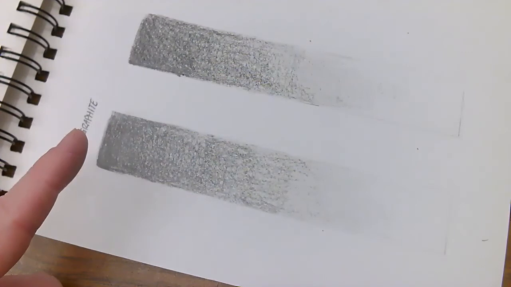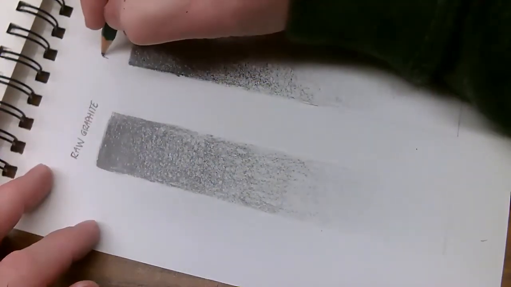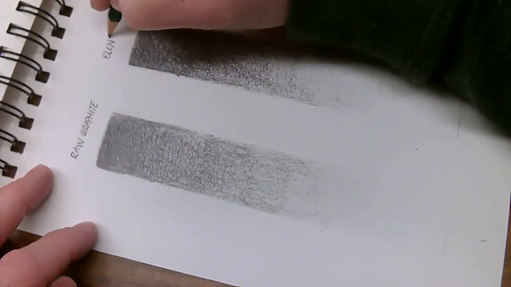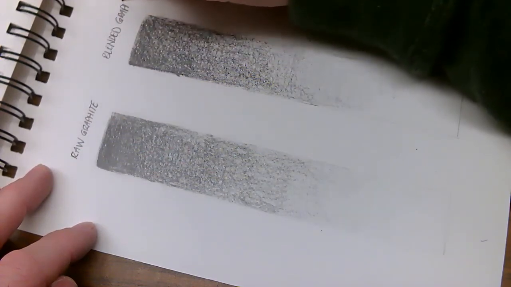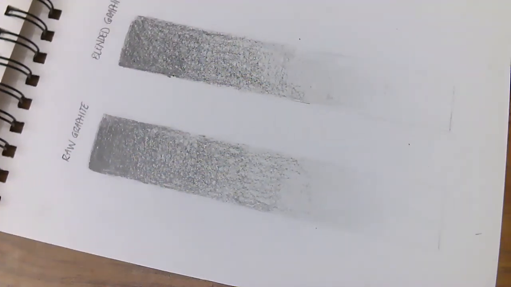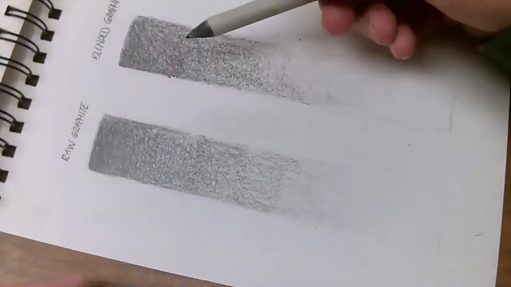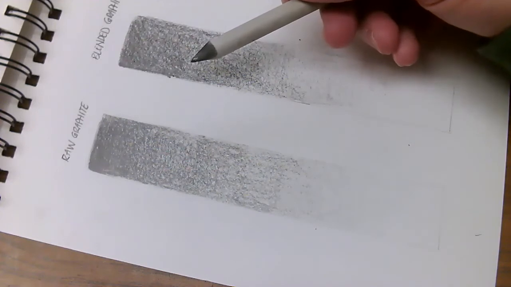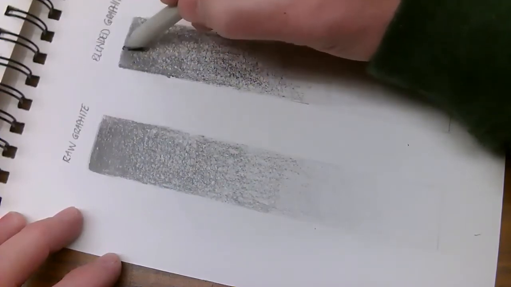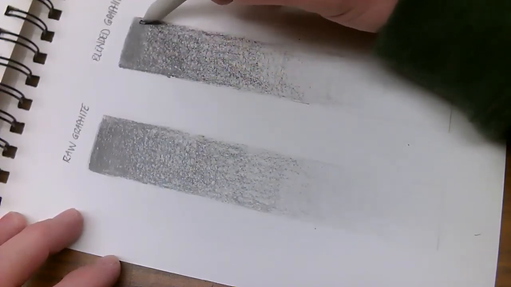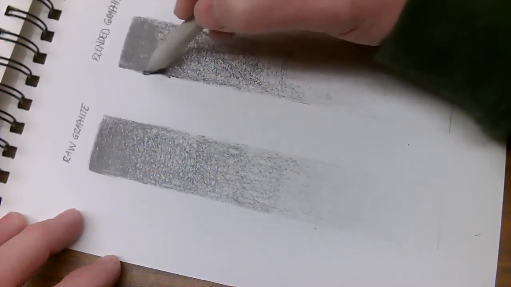So what's happening is I'm getting something a lot like the raw graphite version, but this one's going to be blended graphite. I'll label it now just so you understand. Now I get to start to use my blending tool at this point. I'm going to use this darken side of my blending tool. You guys can use the tool that I gave you. I'm just going to start to move back and forth across here, and it smooths that blending right into the paper.